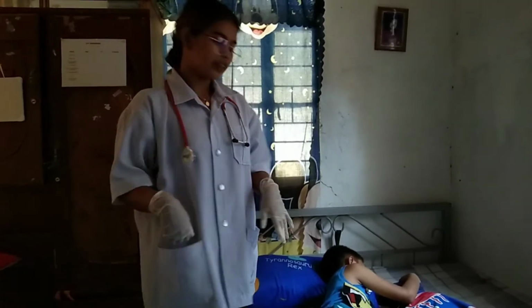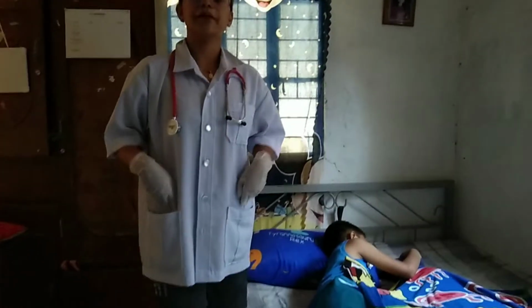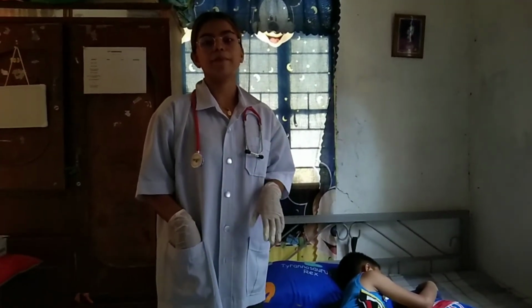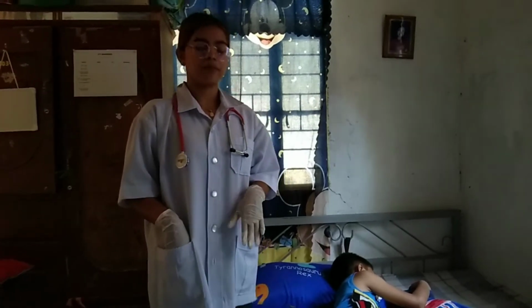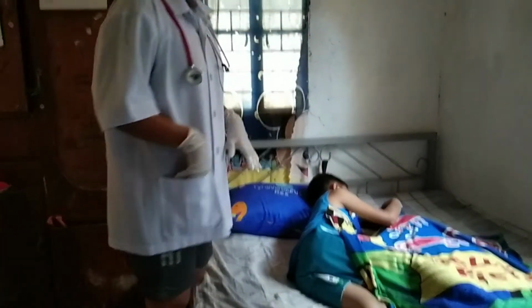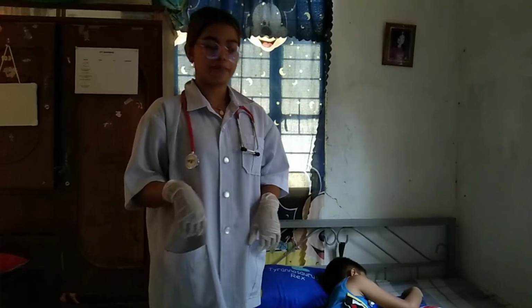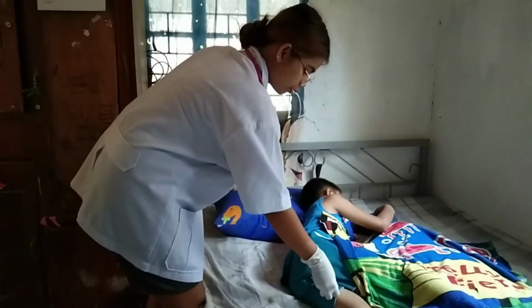Next, after inserting the thermometer inside the rectal part of our patient, we need to wait an approximate time to collect the temperature of the patient. So after collecting the temperature of the patient, we need to remove the thermometer from the rectal part.